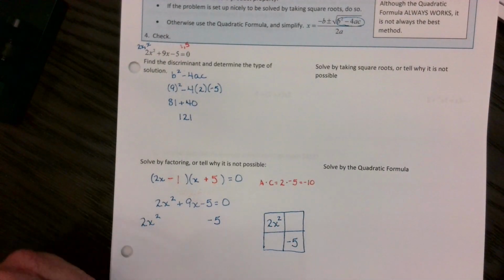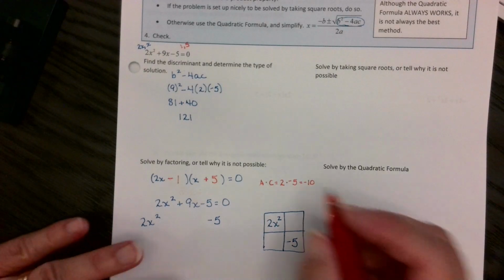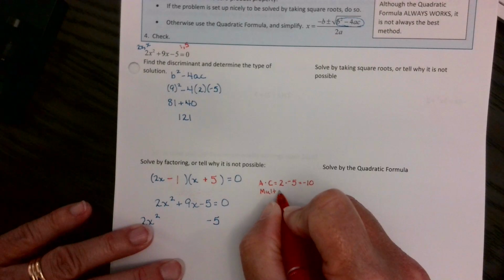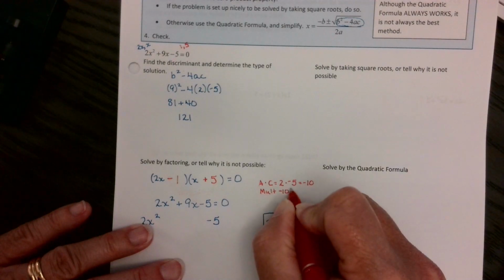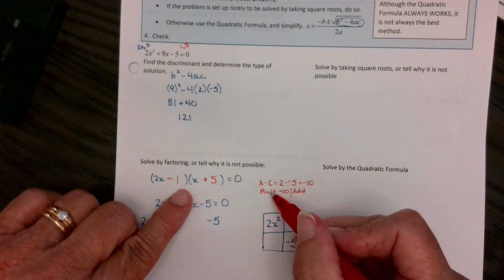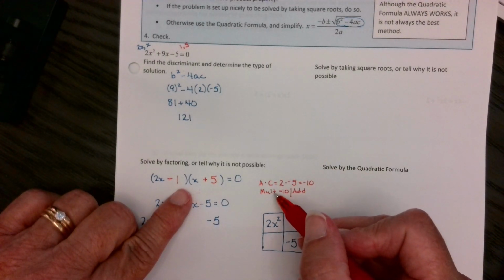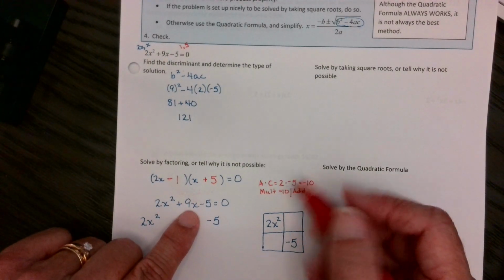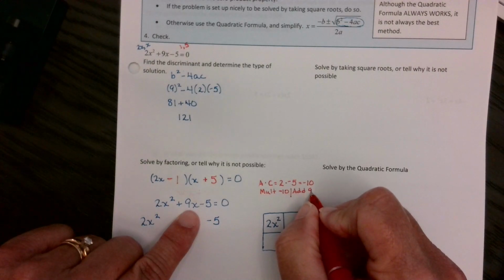Now, you have to know what to do with this. We need two numbers that multiply to give -10 and add to give us 9.